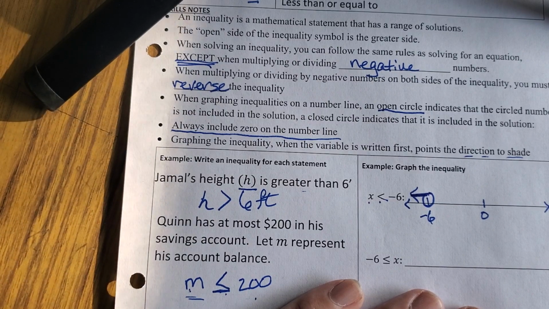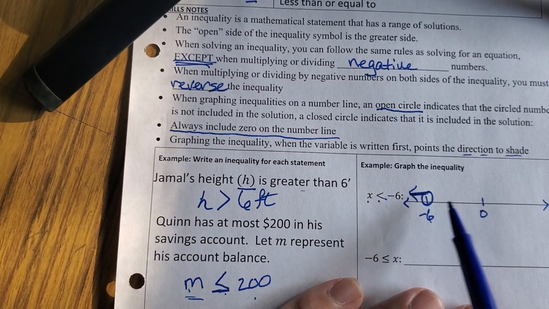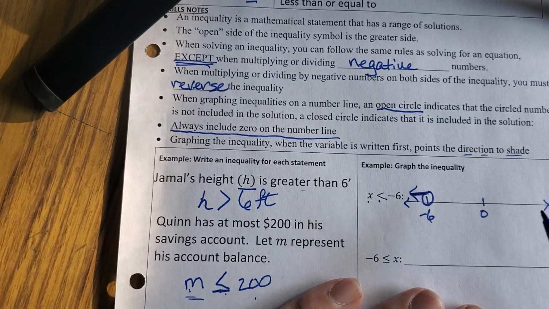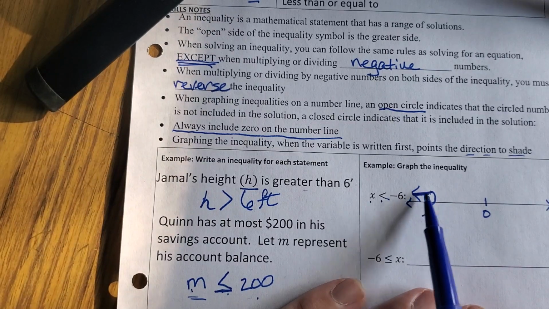If you don't remember that, all you have to do is pick another number. Is 0 greater than -6? Yeah, but we're wanting x to be less than -6, so it's going to be pointed away from 0.